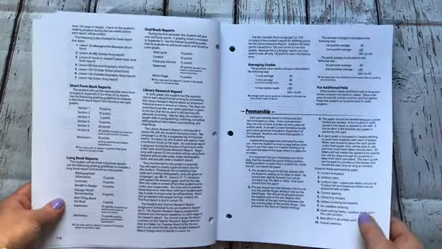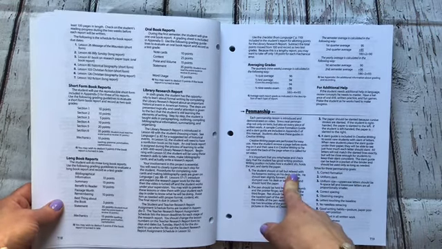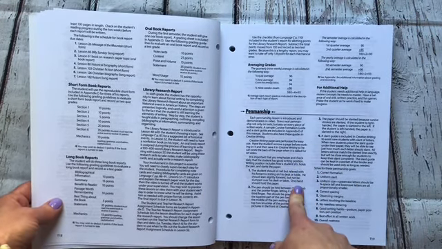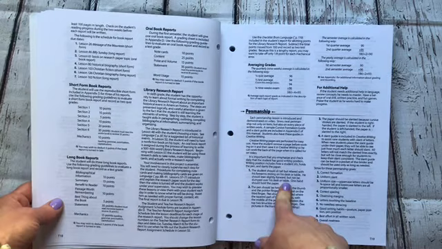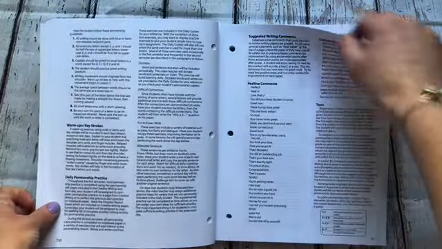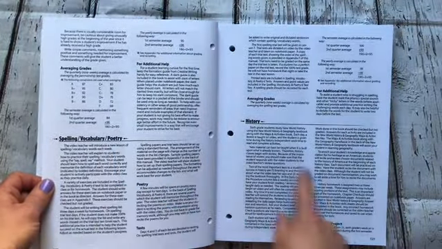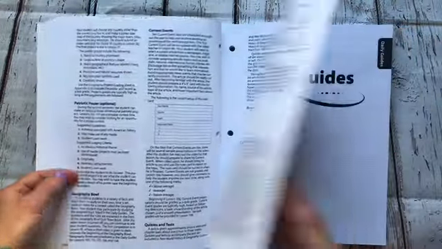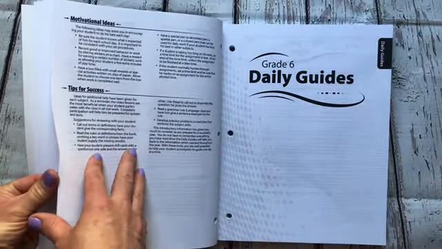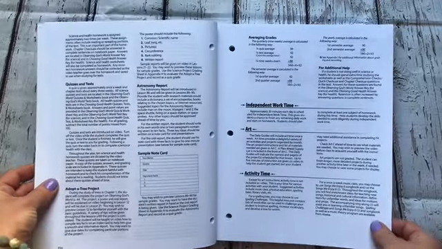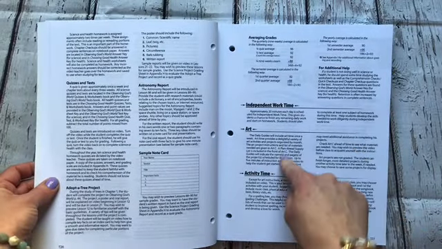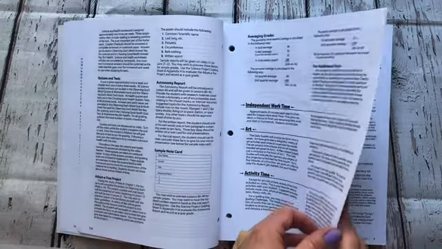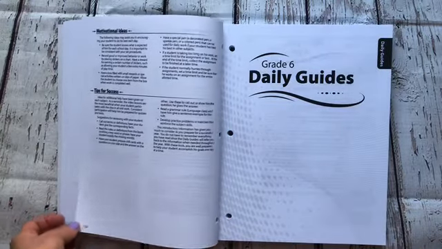Penmanship. So I had thought that penmanship ended with 5th grade, but I guess it doesn't. So there it is for 6th grade. We're gonna skip through here. We're gonna see spelling, vocabulary, and poetry, history, okay, science and health. I think I skipped a page. And then independent work time with art and activity time, okay? So we're gonna skip through.